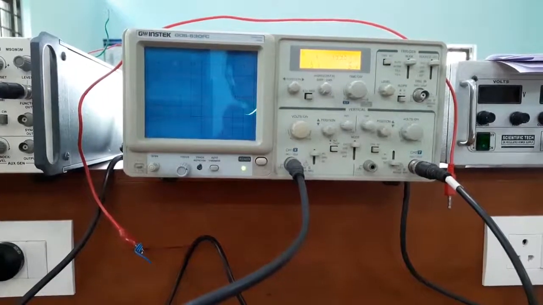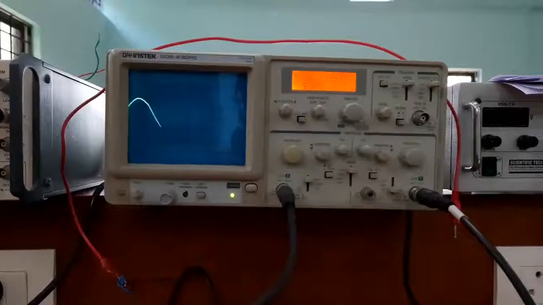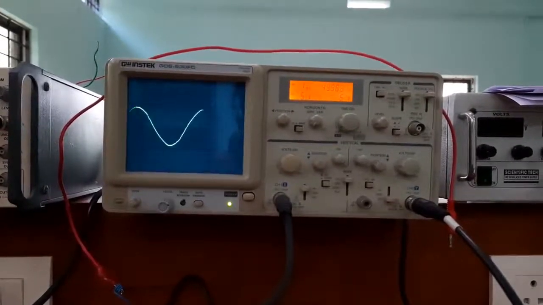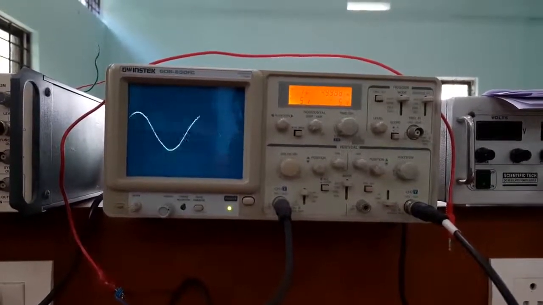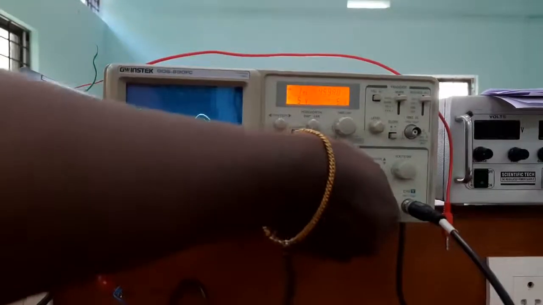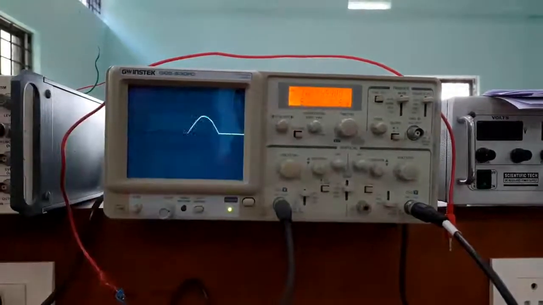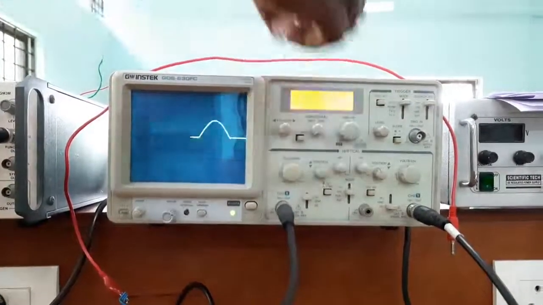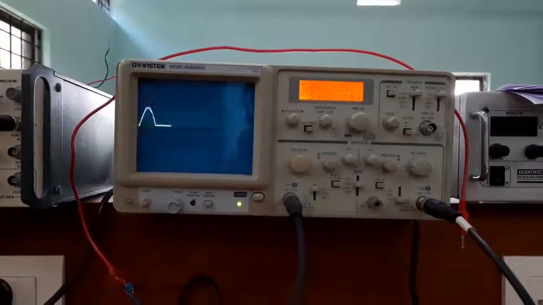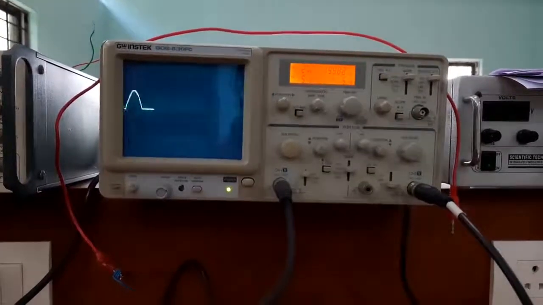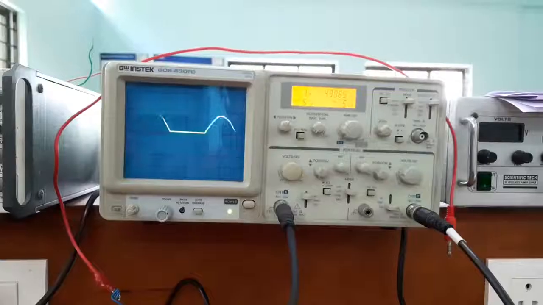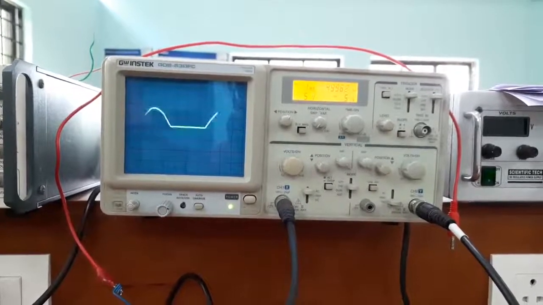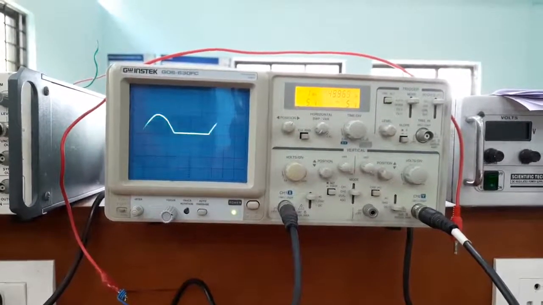Now what you are seeing is actually the input waveform. You have to plot this waveform in your record. Now let's see the output waveform in channel 2. Switching into channel 2, this is how the output waveform of a single phase half wave rectifier looks like. This is how you will be able to see the waveform of a single phase half wave rectifier.